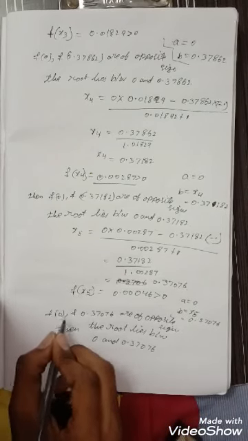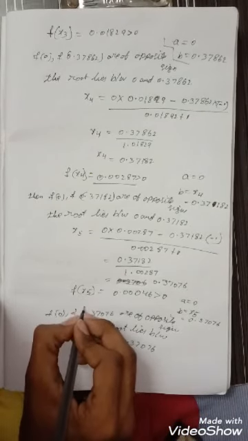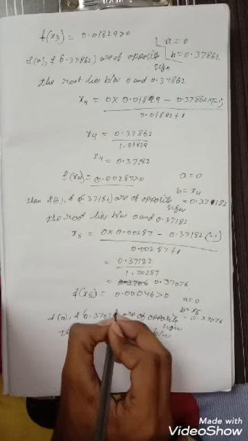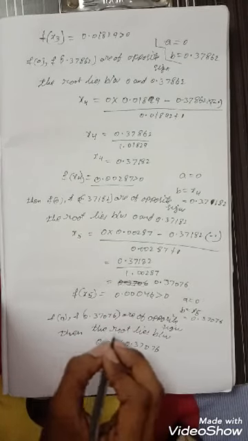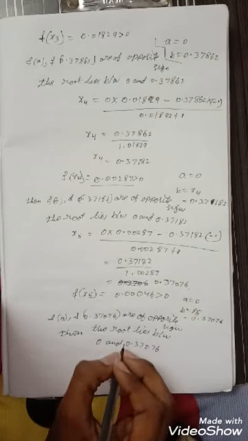Then f of 0 and f of 0.37076 are of opposite signs. Then the root lies between 0 and 0.37076.